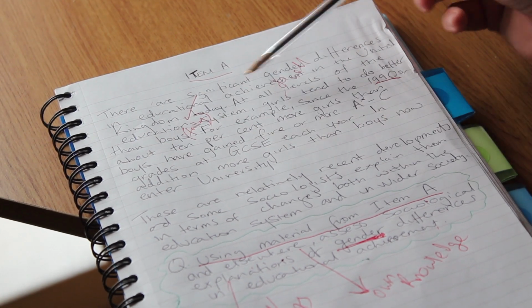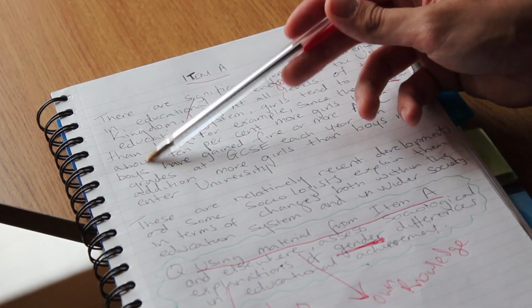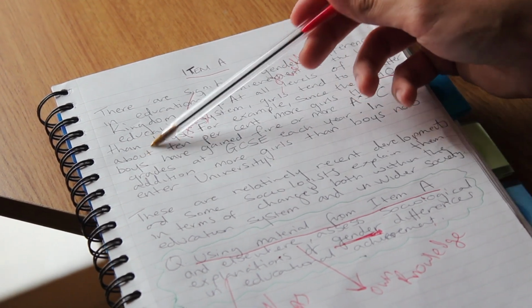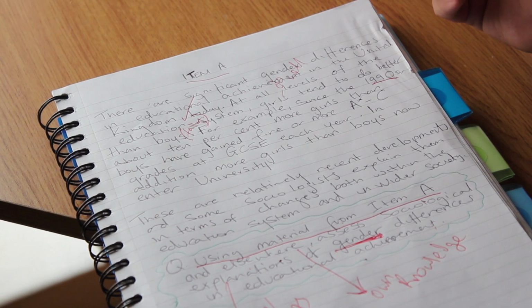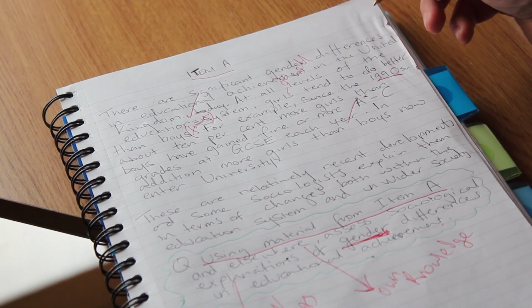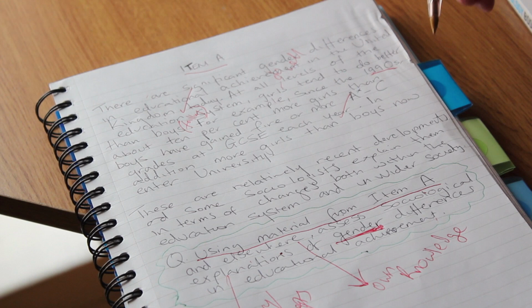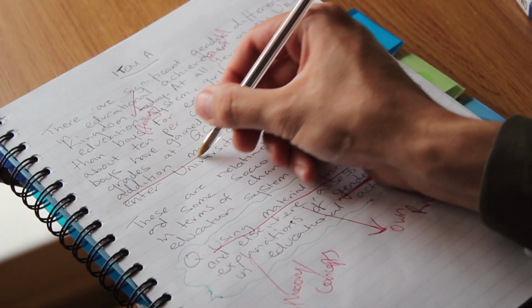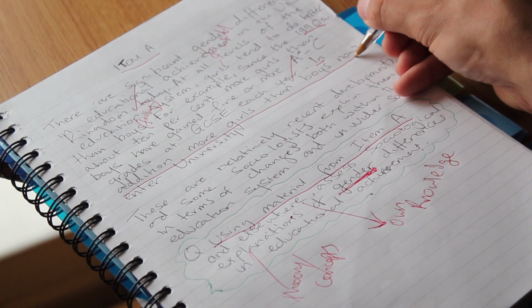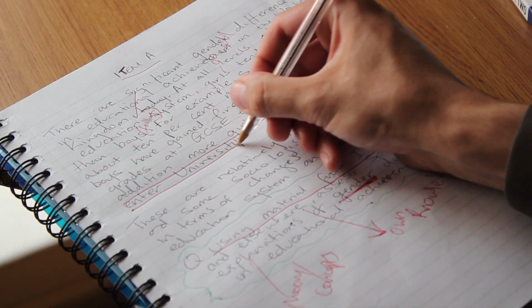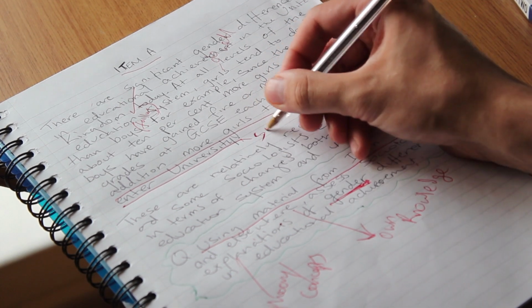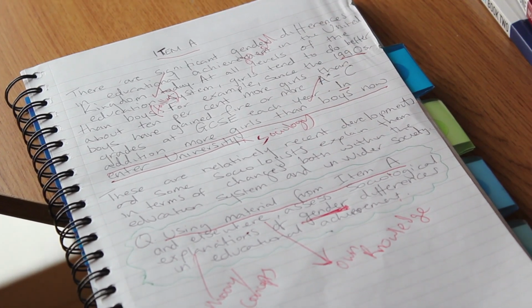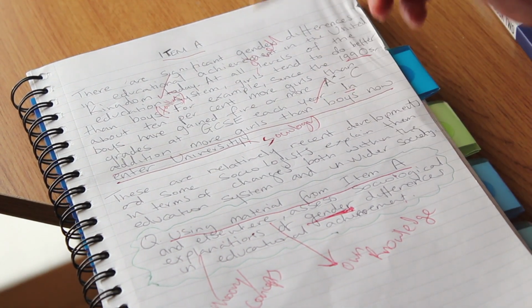About 10% more girls than boys have gained 5 or more A* to C grades at GCSE every year. I'll look at that. In addition, more girls than boys are now entering university. Let me underline that, because we're going to look at explanations from sociology as to why that could be the case. So what does sociology say could be happening? What do theorists say could be happening here?